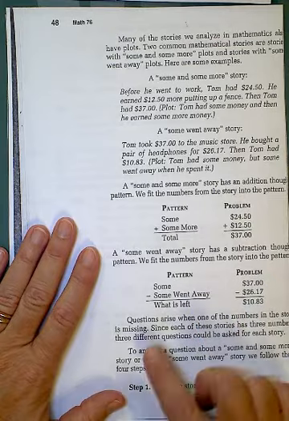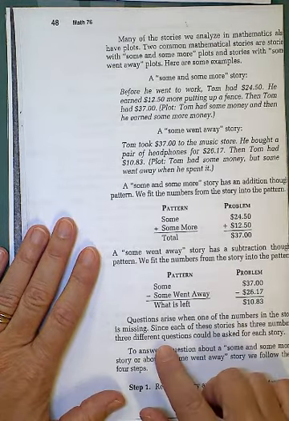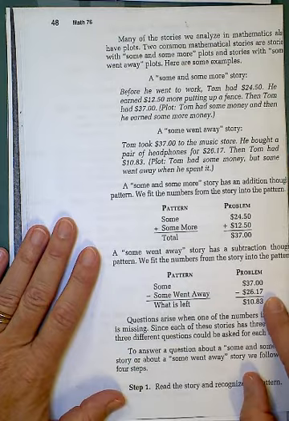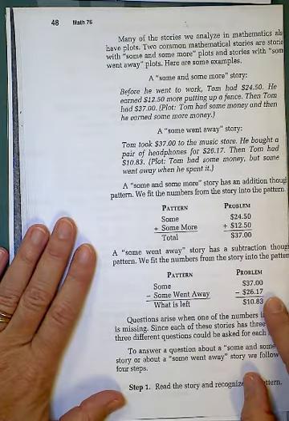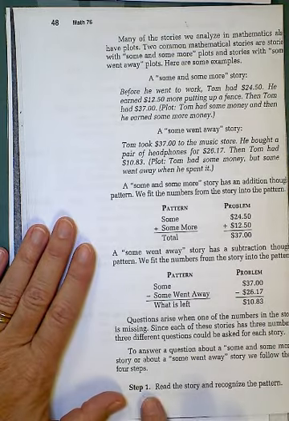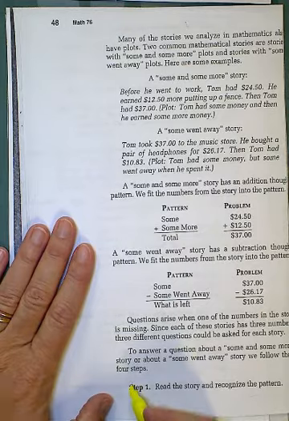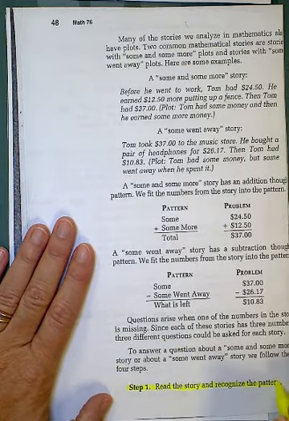Typically when we're given a story problem, we are not given all three parts or pieces of the equation. Some number from the equation will be missing. The first step in solving these problems is to read the story and recognize the pattern. That's very important. Let's say it again. Read the story and recognize the pattern.